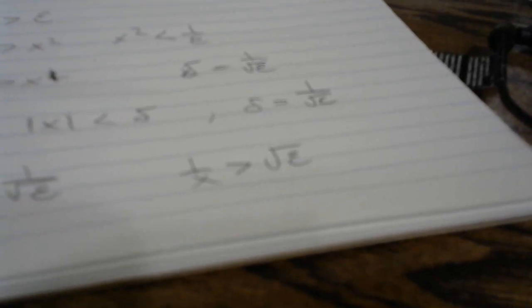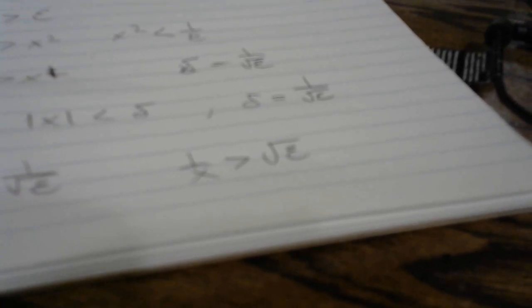So now when we solve, we can take 1 over x is now greater than the square root of epsilon, because we have to change the sign. We're reciprocating both sides of the equation. 1 over x is greater than the square root of epsilon, and therefore 1 over x is greater than epsilon. So using delta, when we approach the limit 0 inside of the tolerance of delta, the function 1 over x squared goes outside of the tolerance of epsilon.